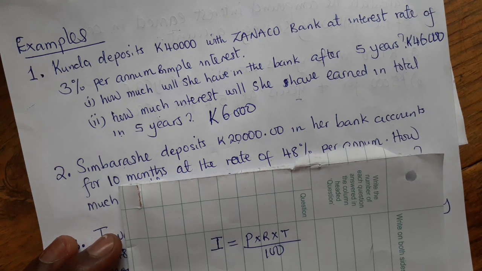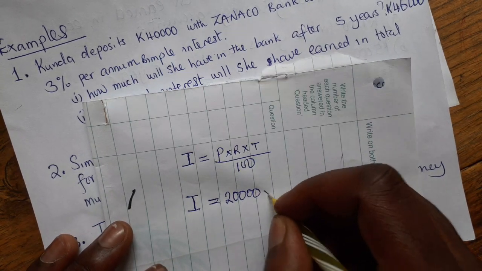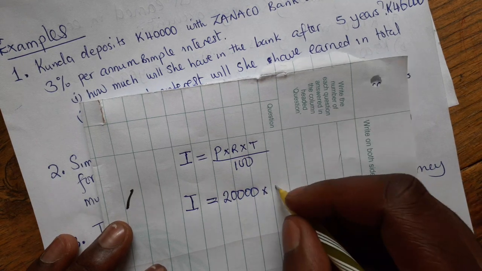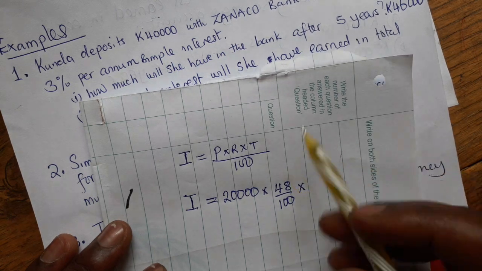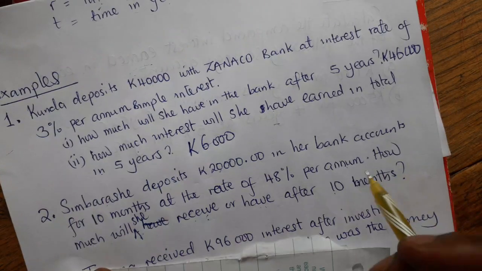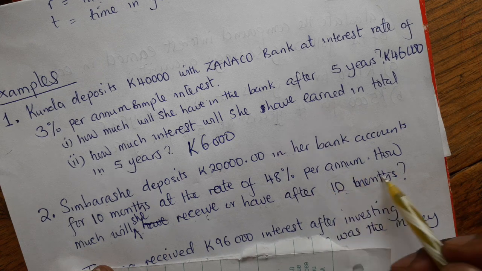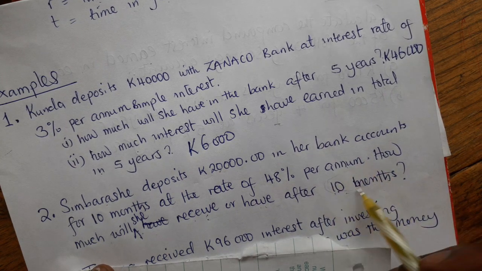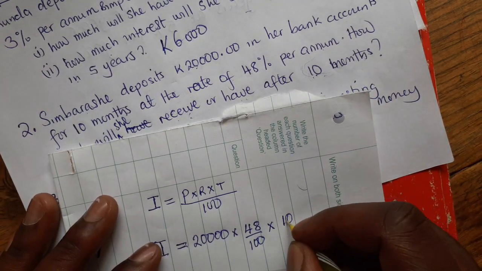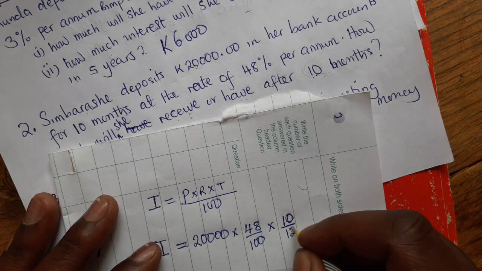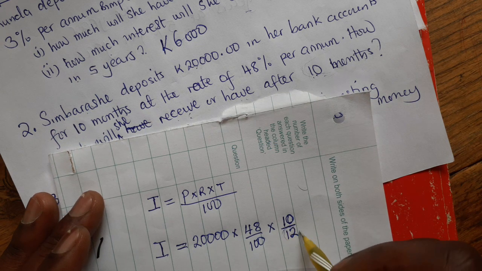Okay, so our principal is 20,000 multiplied by the rate. The rate is 48%, 48 over 100, multiplied by, please, if you remember very well, we said time is supposed to be in years. Now that what we are given are months, we need to convert this into years. So we are going to write 10 months over 12, because you know that a year has got 12 months.